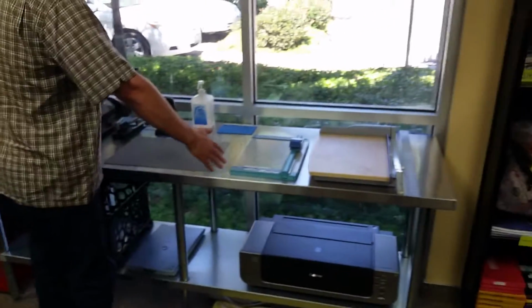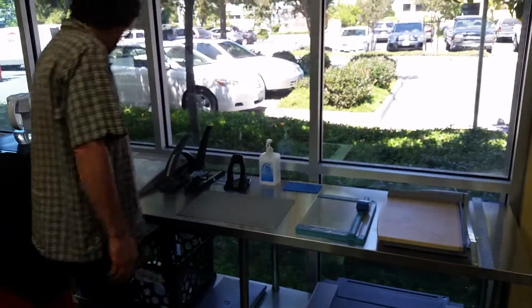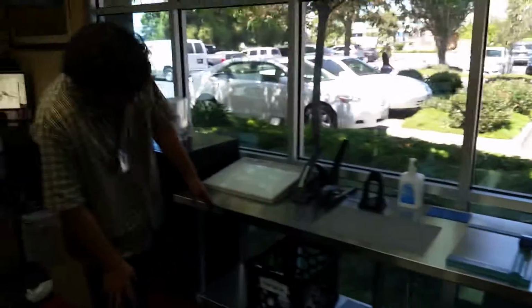We can access everything very easily. We've even got extra space here for printers and recycling and scanners, devices that we don't use all the time, but when we do need them, they're really available. We have plenty of workspace now so that we can work on projects here. And that is our current solution.